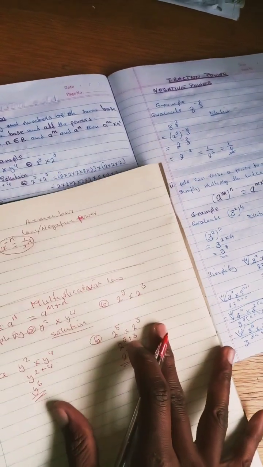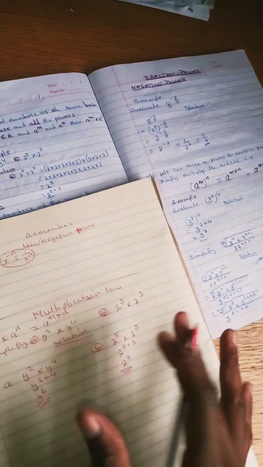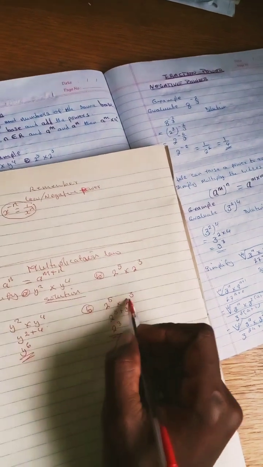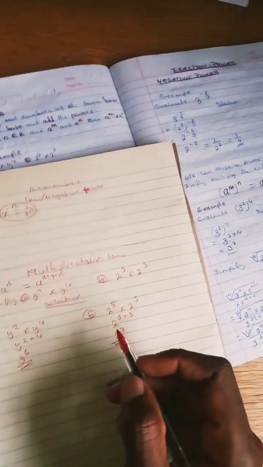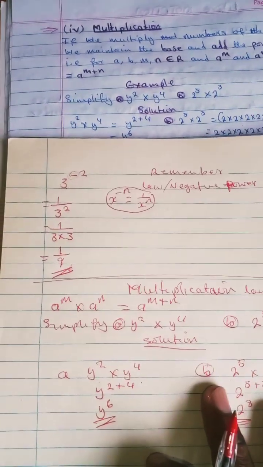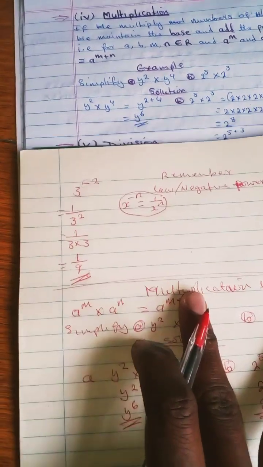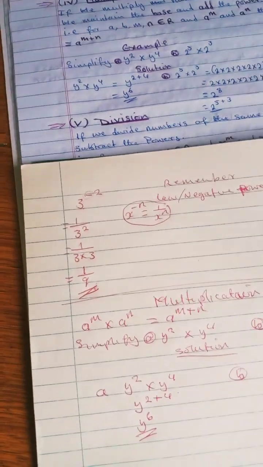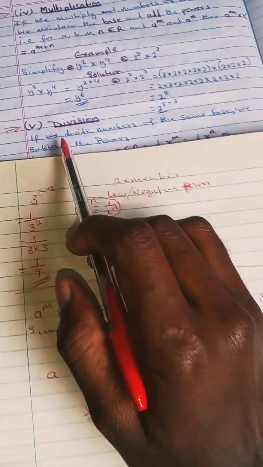So you leave your answer in that format, or you can simplify it further, but this is the best way you do it like this. It's a matter of understanding the law. Done with this law. Now, having understood the multiplication law, let us look at the fifth law, which is the division law. What does the division law have to say?